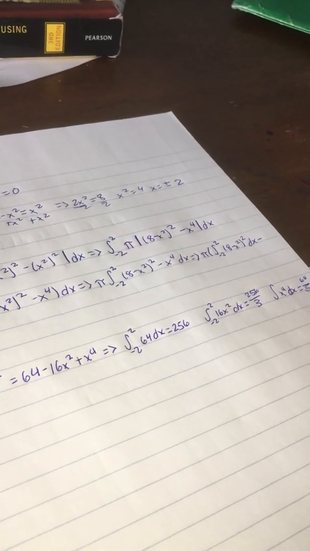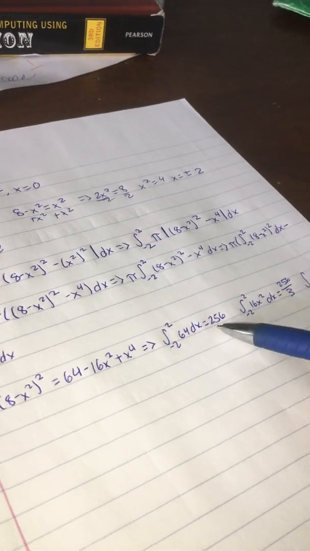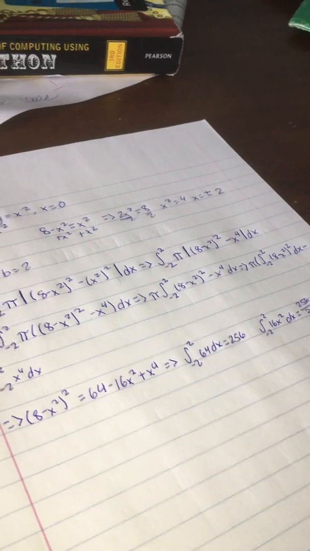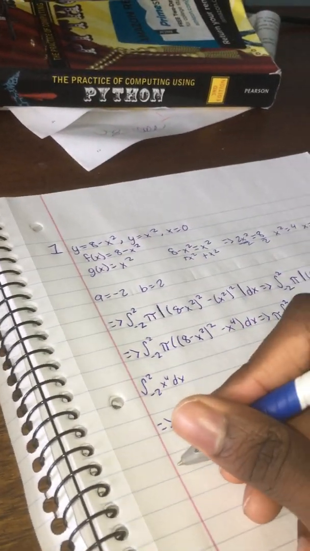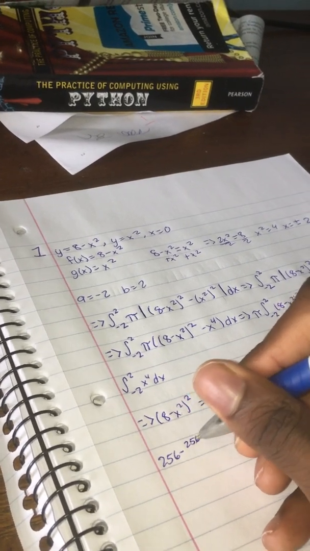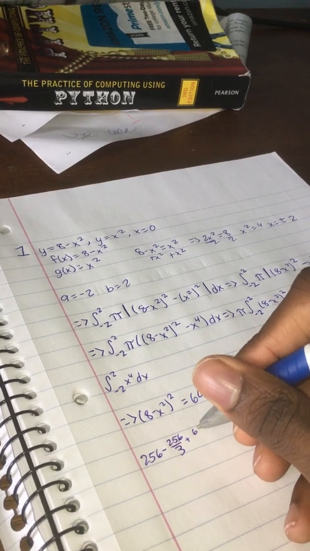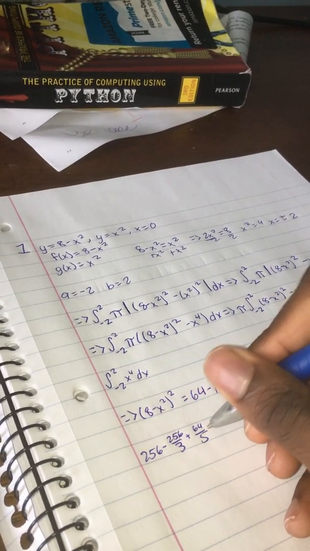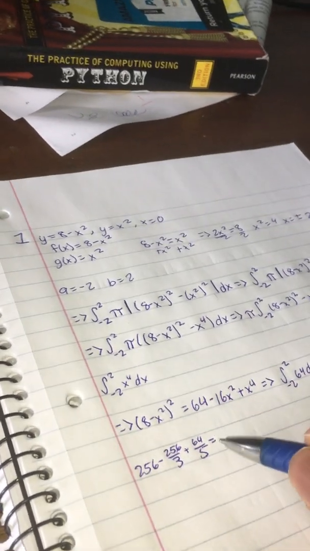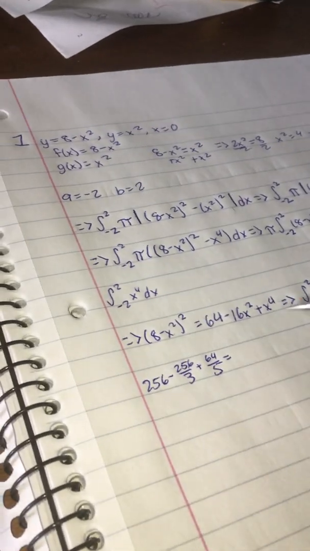Okay, so after you've done all this, you basically want to join them together. The 256 over 3, and the 64 over 5. Should be 256 minus the 256 over 3 plus 64 over 5 equals, you want to basically make them to the common denominators, which would be 15.